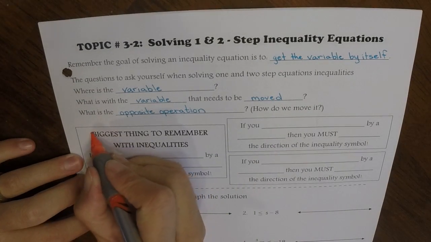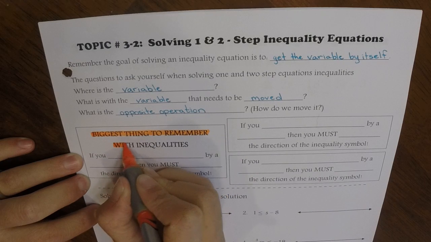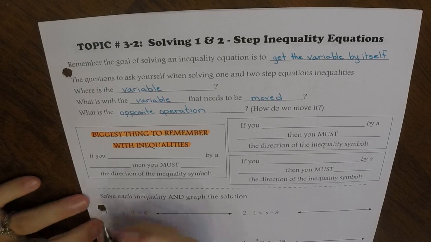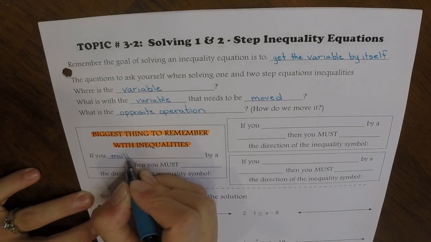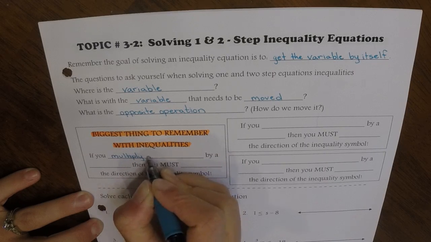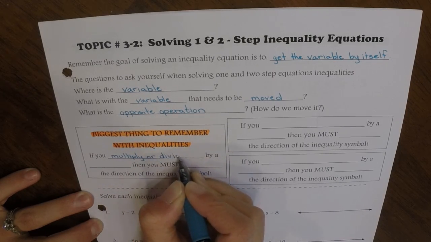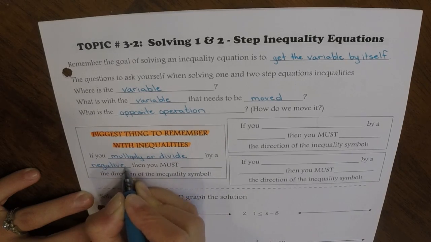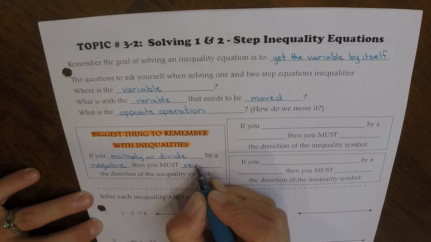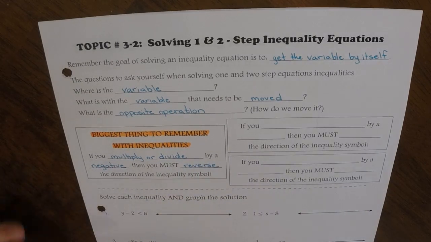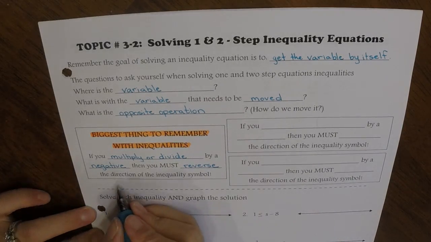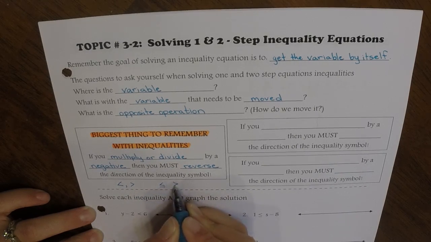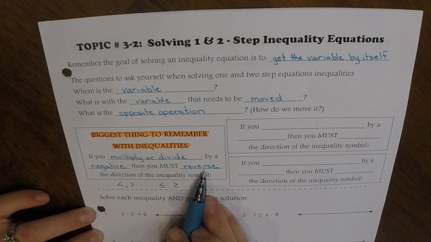The biggest difference, or the biggest thing to remember with solving inequalities versus equations, is that if you multiply or divide by a negative, then you must reverse the direction of the inequality symbol. Meaning that if it was less than, it becomes greater than. If it was less than or equal to, it becomes greater than or equal to. That's what reverse means. Okay?